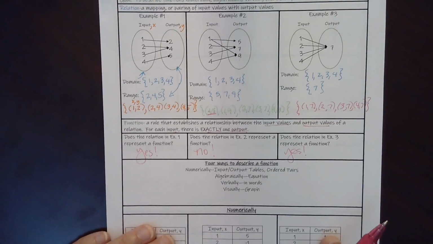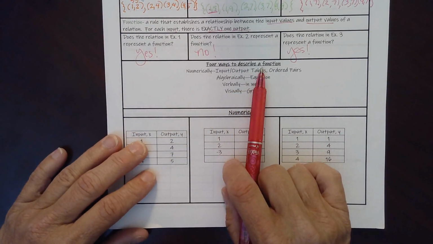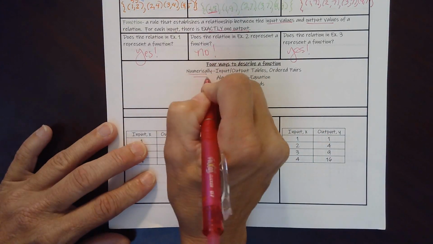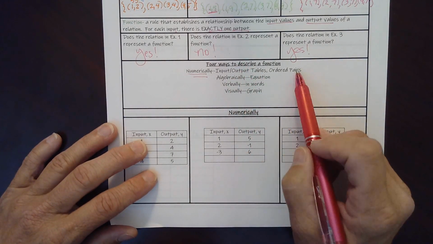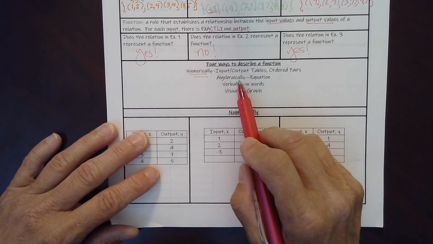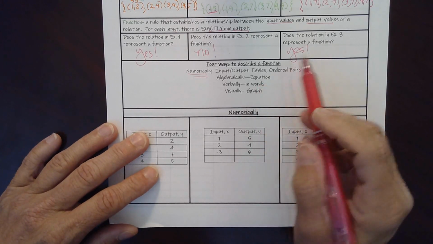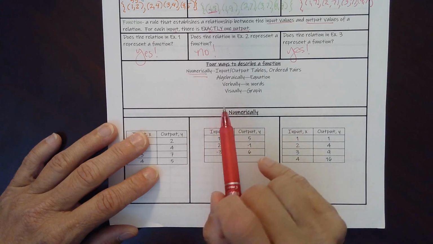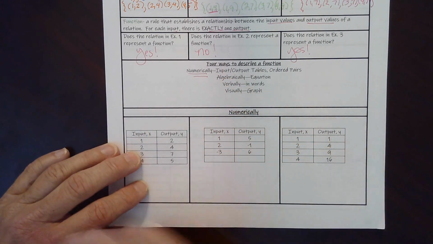All right, so now there are 4 ways that we typically describe a function. One is numerically, which is what we just talked about, using input-output tables or a set of ordered pairs. Algebraically, we would work with a function in the form of an equation. We can also describe a function verbally in words. We can also describe a function visually in the form of a graph.